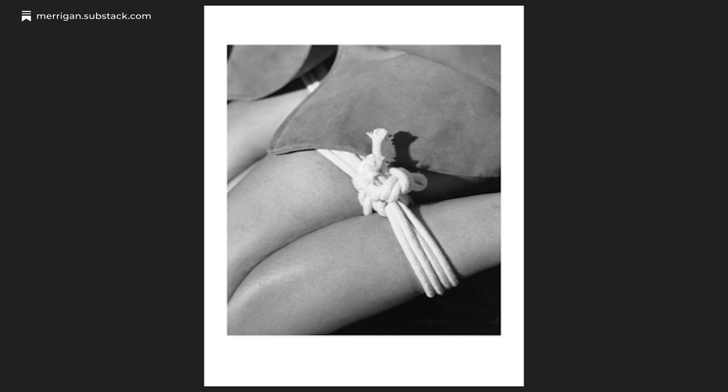And what can you get from this image in terms of description? It's difficult to describe. We can assume a lot about this image. The textures, the skin, the clothing, the rope.